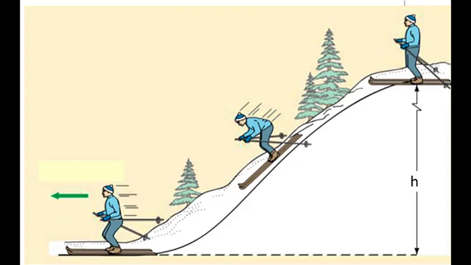No energy losses due to external forces acting along the slope, so the stored energy at the top of the hill becomes additional kinetic energy at the bottom. The total energy remains the same. There's just a redistribution of energy between types.